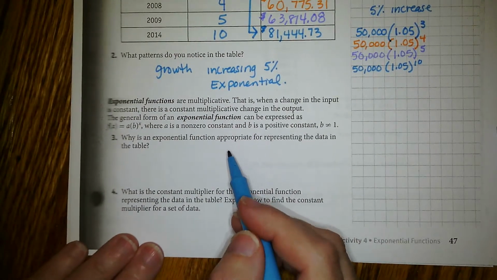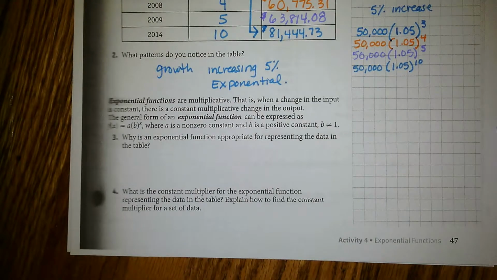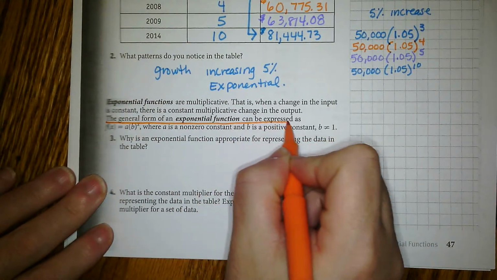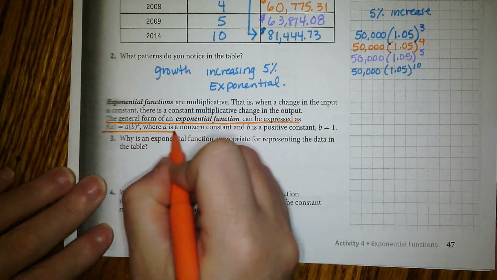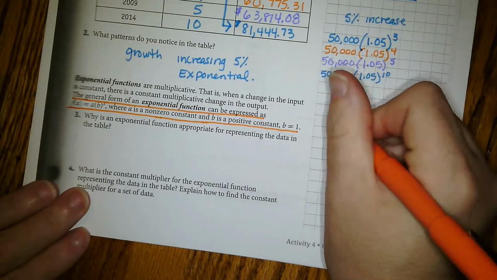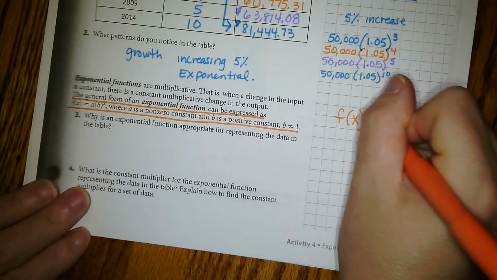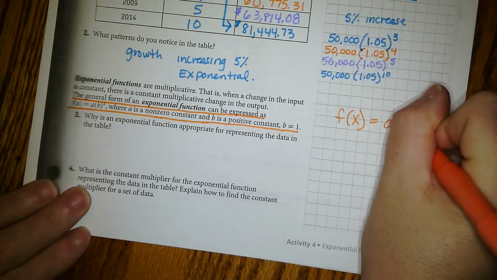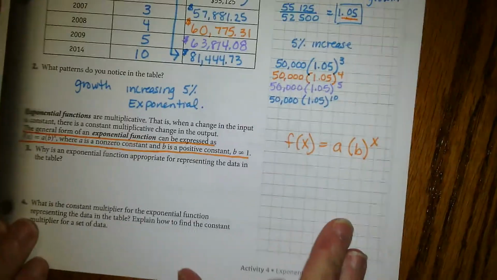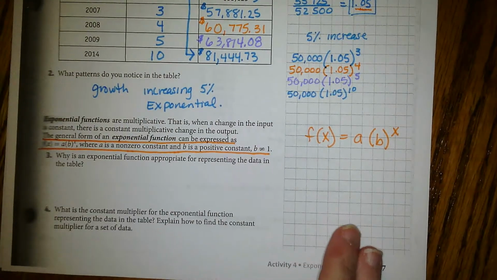What do we need to know? This is a key and crucial, important piece of information. You need to highlight this, and you need to know this. The general form of an exponential function can be expressed as f of x equals a times b to the x. We're going to talk about that. F of x equals a times b to the x. We're going to use this formula to write exponential equations from points.